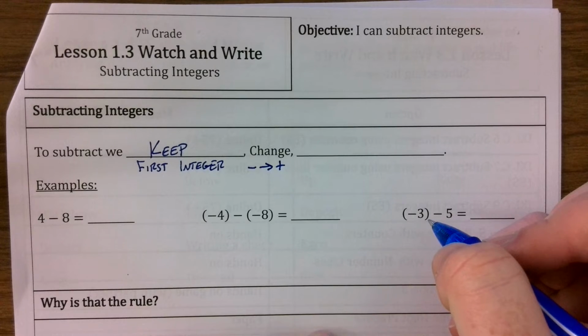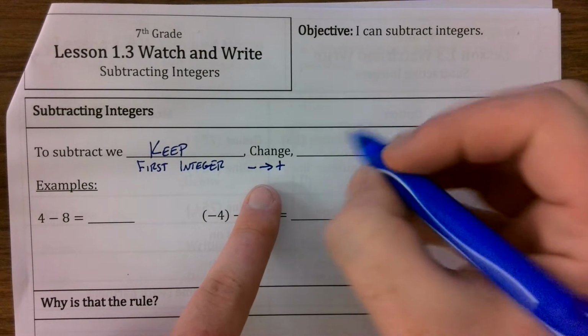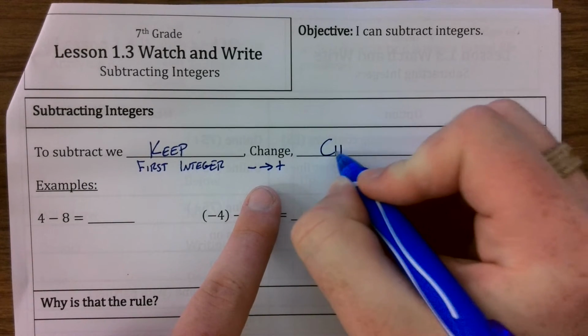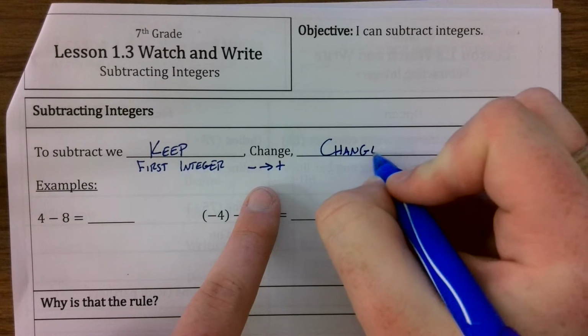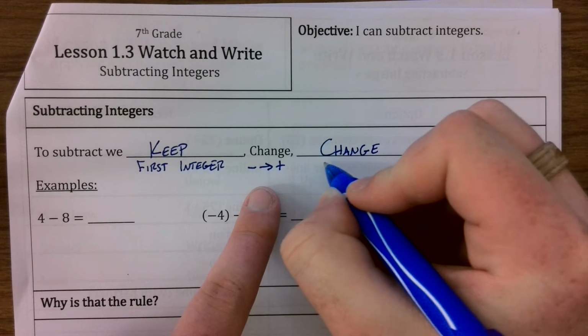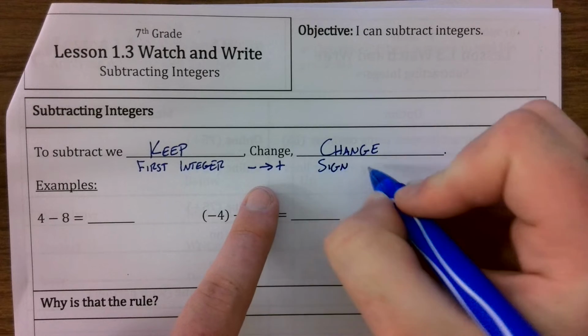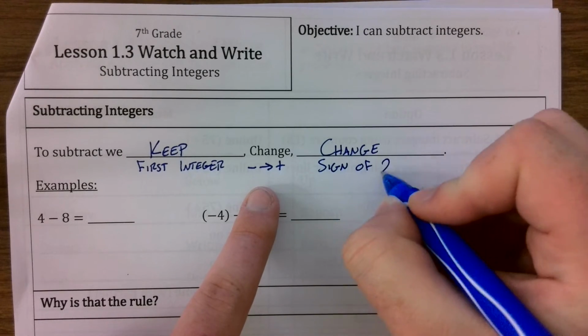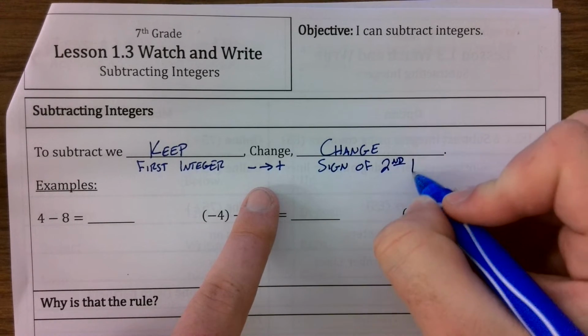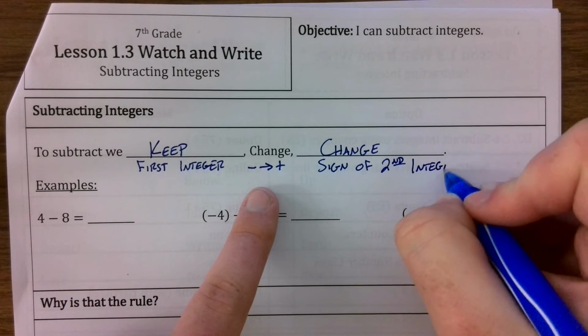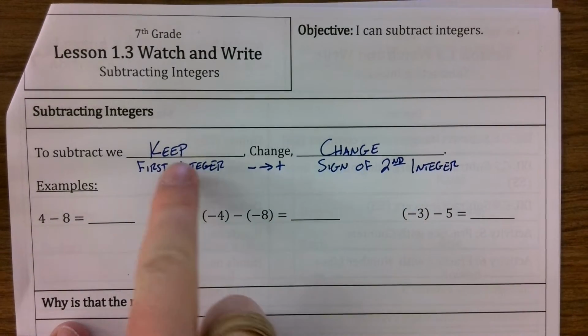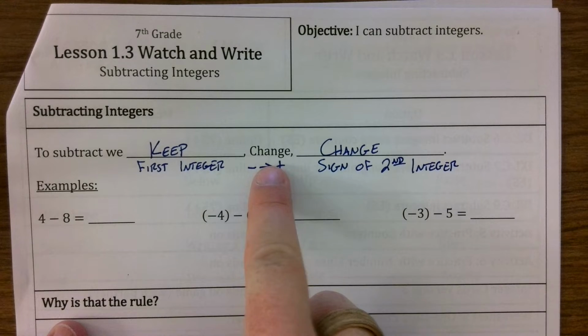So we change the sign, or the operation. And lastly, we are going to change the sign of the second integer. So the rule you need to remember is keep, change, change.